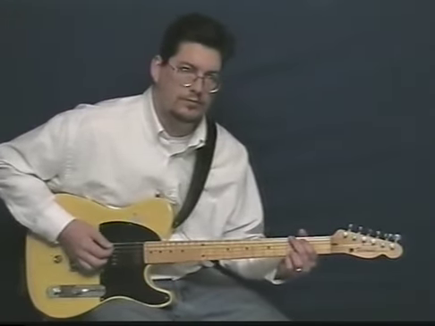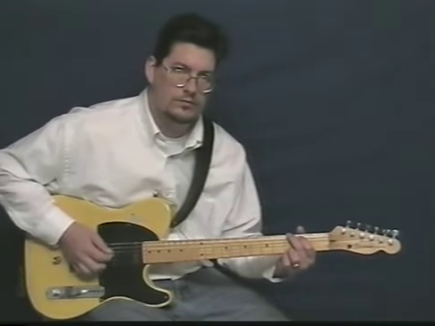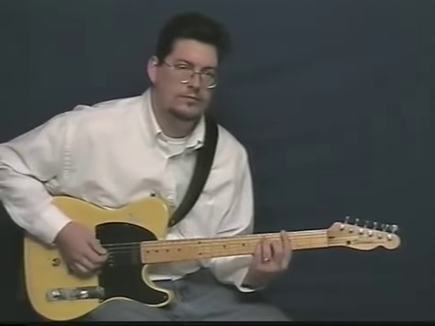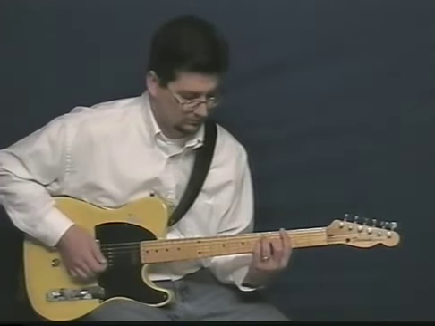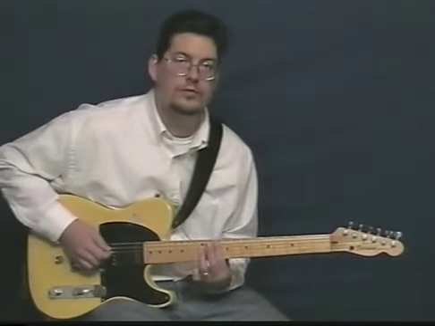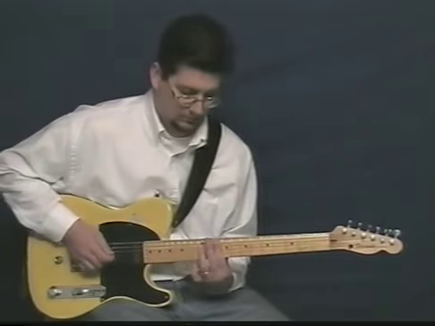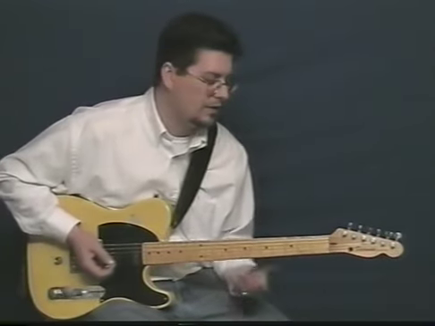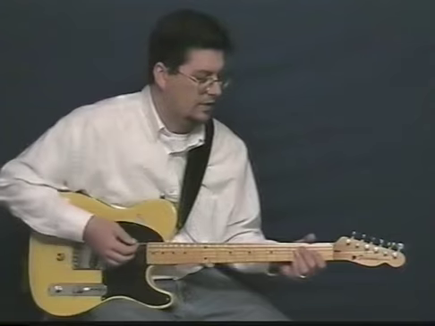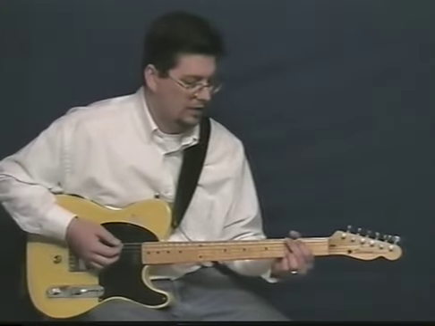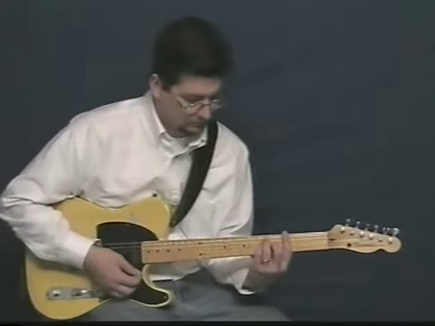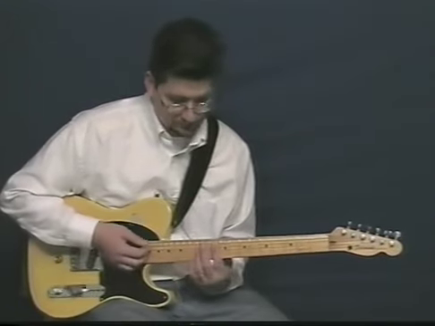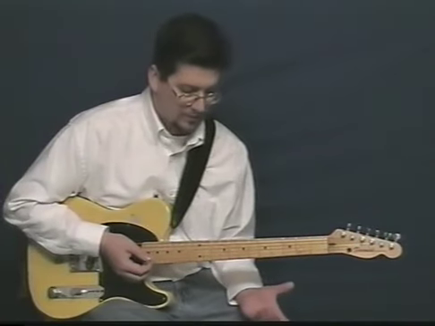You can play it two different ways. Here's your open G. And then, or you play it up here. You know, anywhere that you play it. The point is that you have different patterns that you can play chords in. Okay? These are all different places that you can play. You can find the same notes.